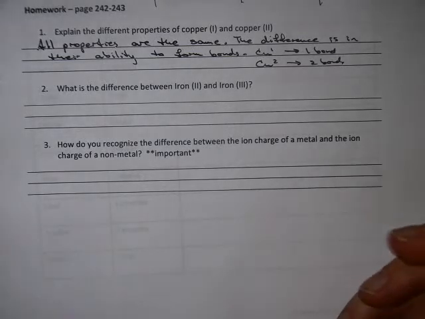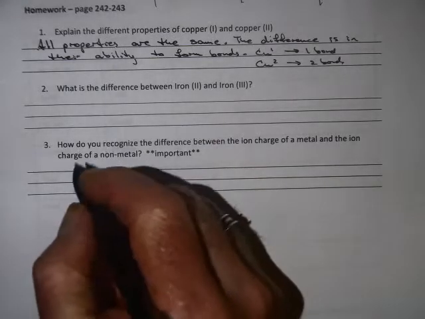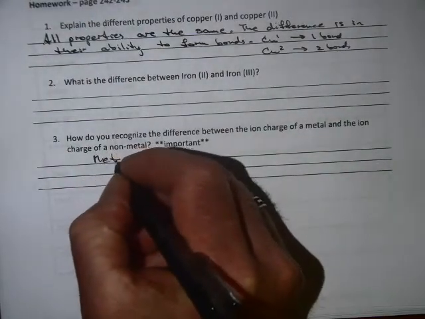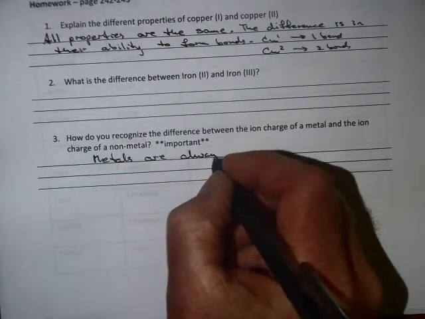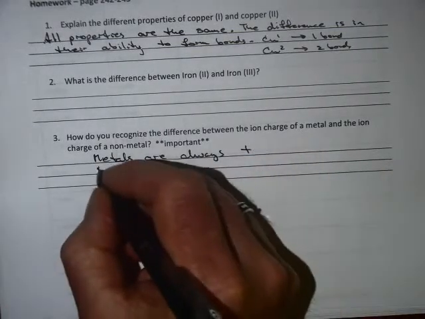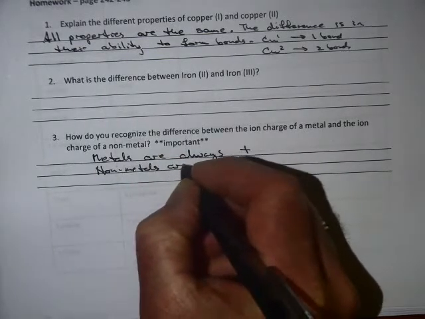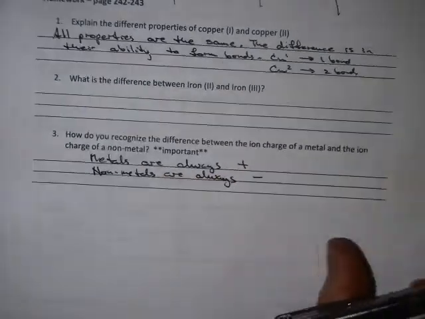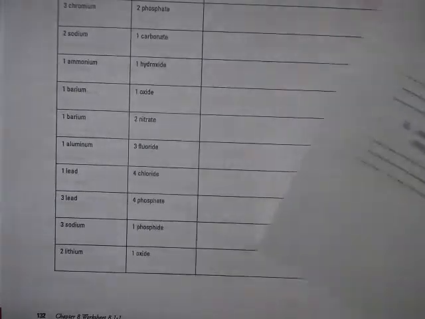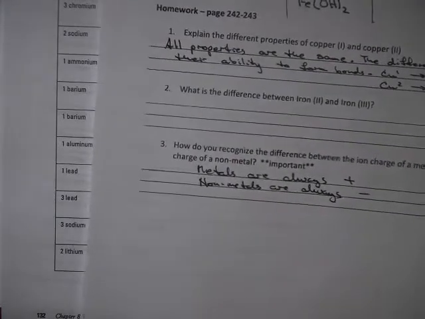How do you recognize the difference between the ion charge of a metal and an ion charge of a non-metal? The metals are always positive. Non-metals are always negative. Okay, now I think the rest. Okay, so that's about it for there.